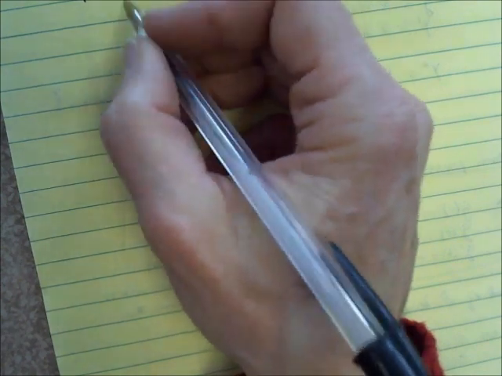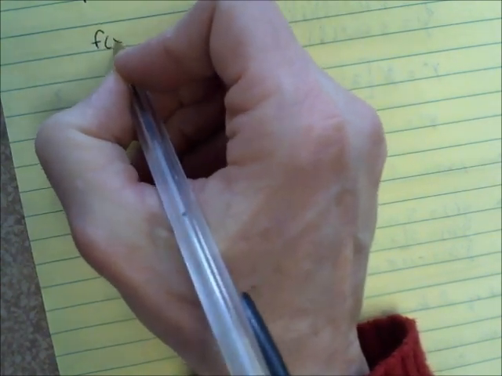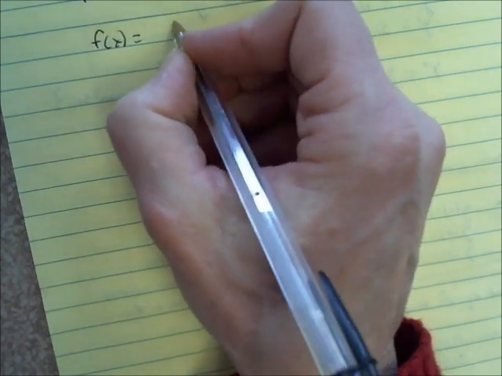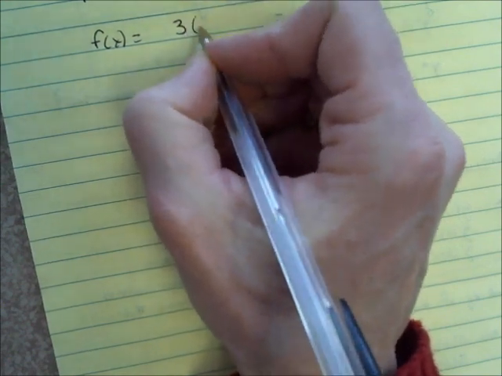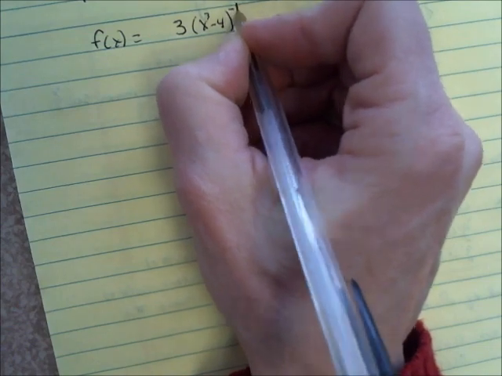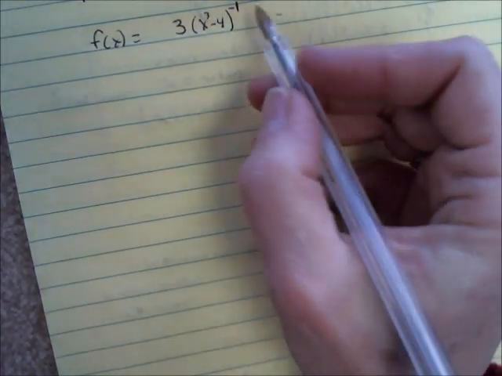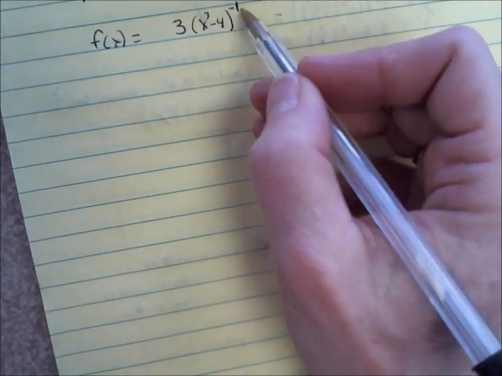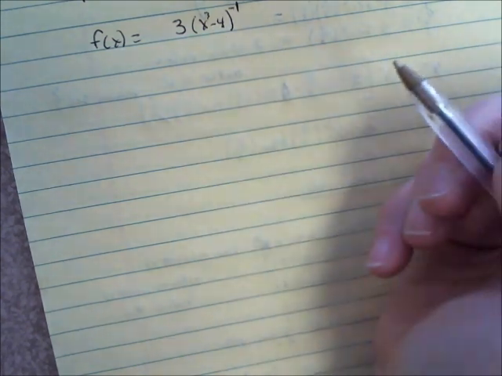So I'm going to rewrite this f of x function so I can take the derivative easier. So this 3 is a coefficient, and this x cubed minus 4 is actually raised to the -1st power. So I have an outer function of x to the -1 and an inner function of x cubed minus 4.